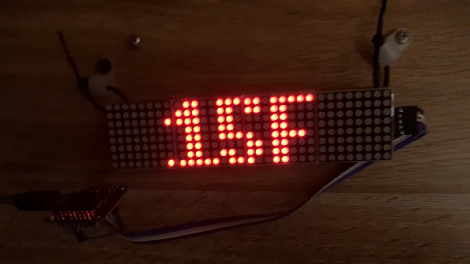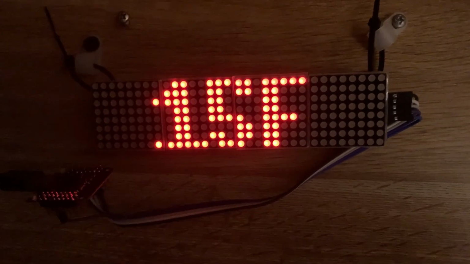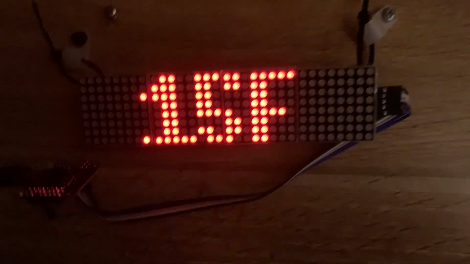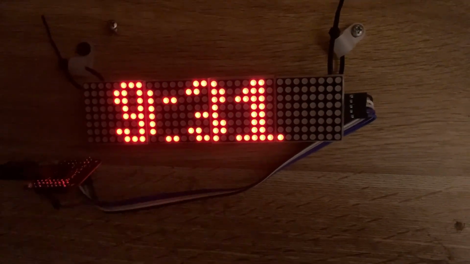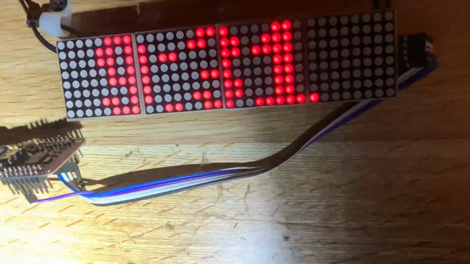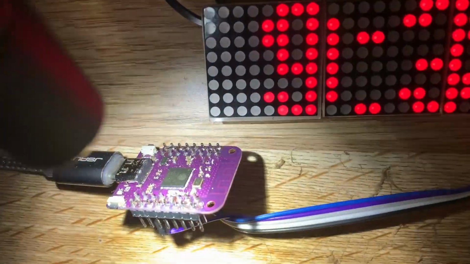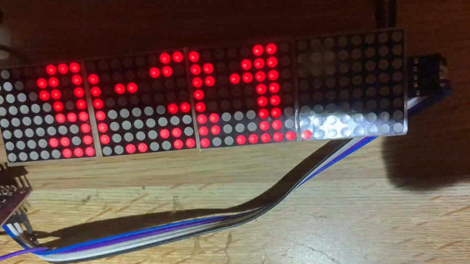This was my project. Time, temperature from my weather station, time, controlled by this ESP32-S2. The ESP32-S2 controls this LED display.